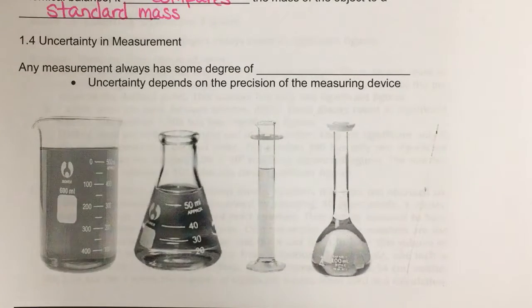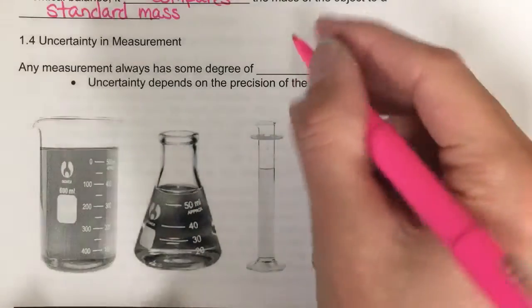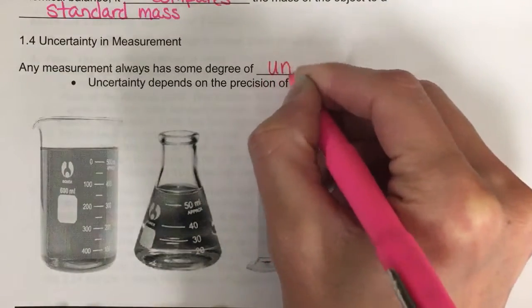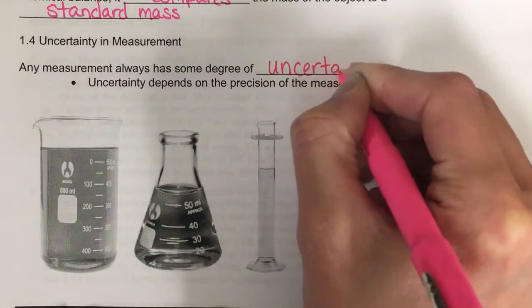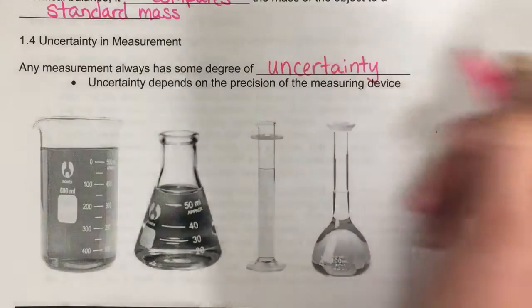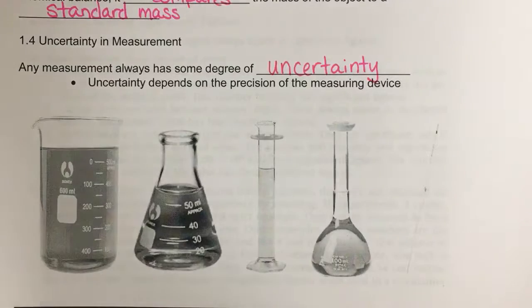So in this section, what we're going to be looking at is significant figures. Now, significant figures seem kind of random and kind of weird, but the truth is that they really are important. The reason that they're important is because anytime we measure anything, there's always going to be some degree of uncertainty. Now, how much uncertainty exists depends on the precision of the measuring device that you use.